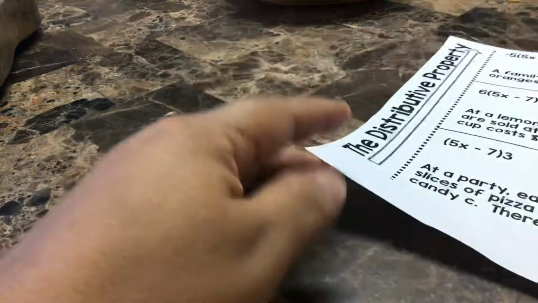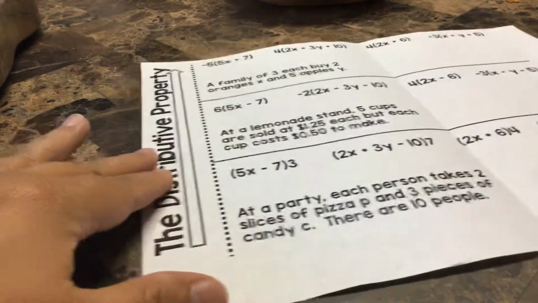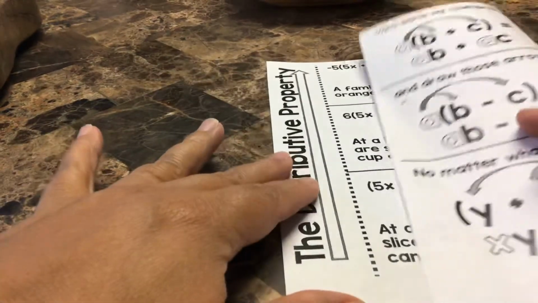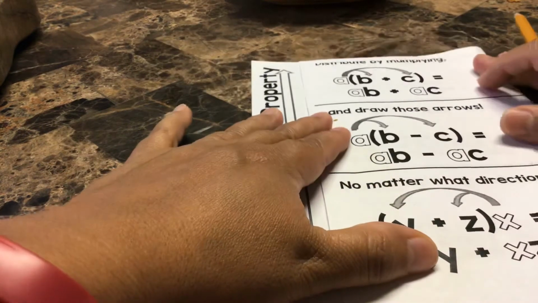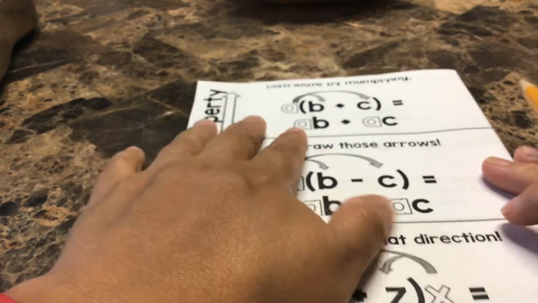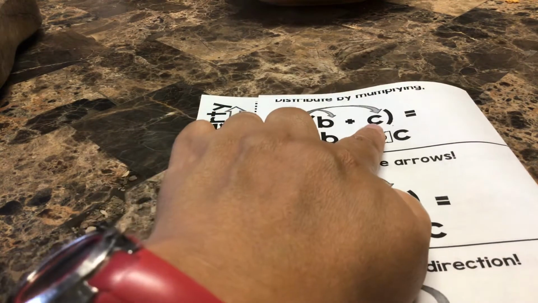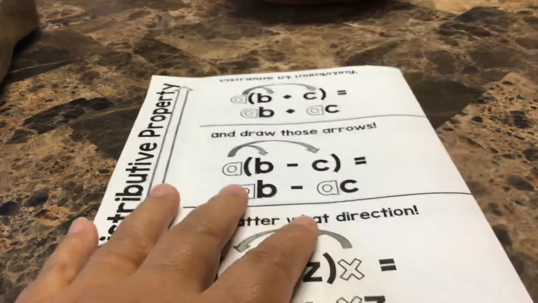This handout is called the Distributive Property. What you're going to do first is fold it towards the dotted line, like this. And what it's saying is that if you have parentheses, you're going to multiply it by everything inside the parentheses, whether it's plus sign or minus sign.